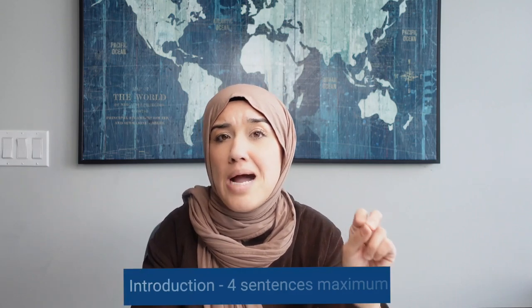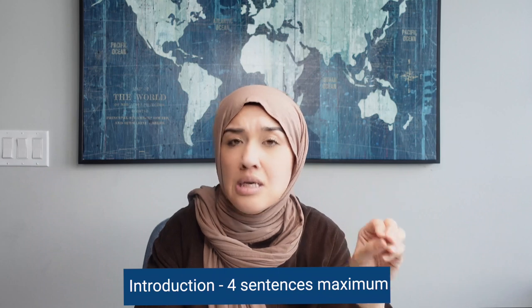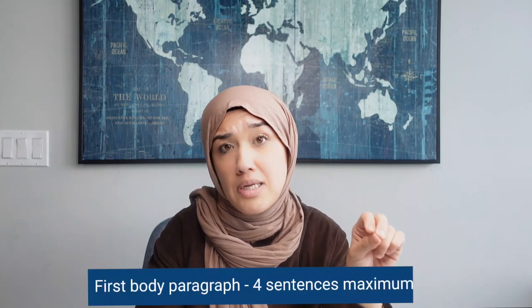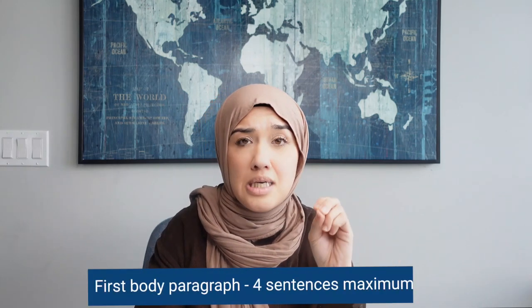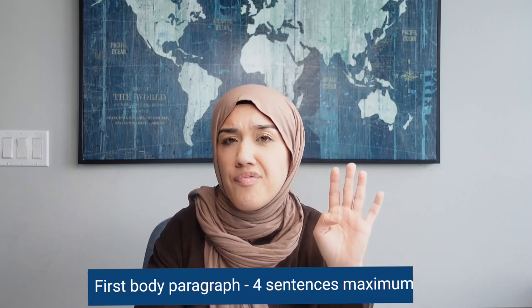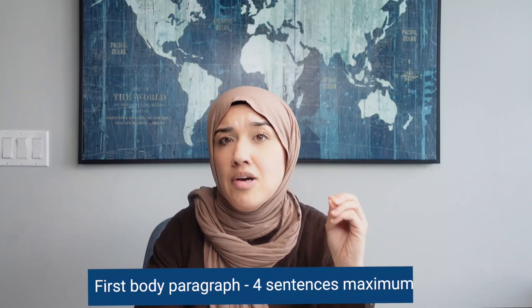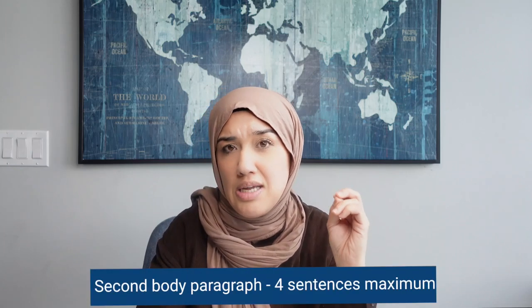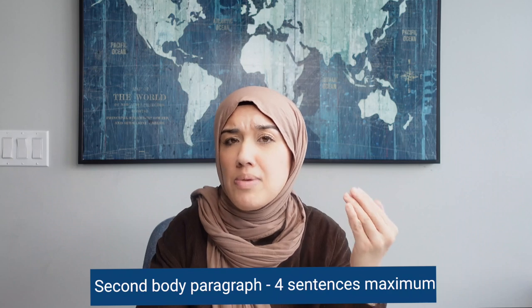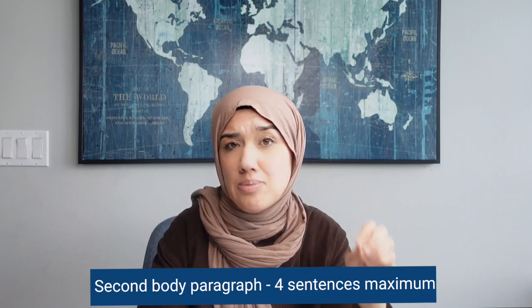So have a look at how many sentences maximum each paragraph should include. So your introduction should be a maximum of 4 sentences, followed by your first body paragraph, where you will be discussing the cause, which is 4 sentences also, followed by your third paragraph, which is you discussing the effects, which should also be 4 sentences maximum.